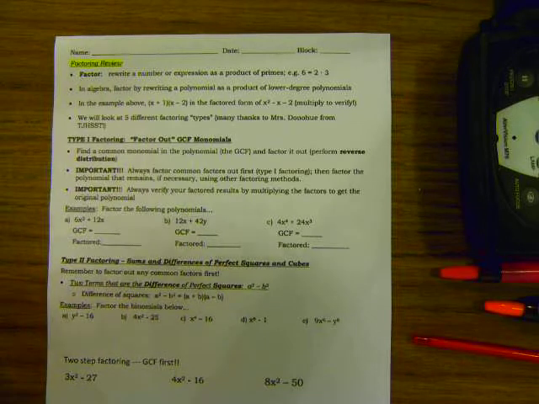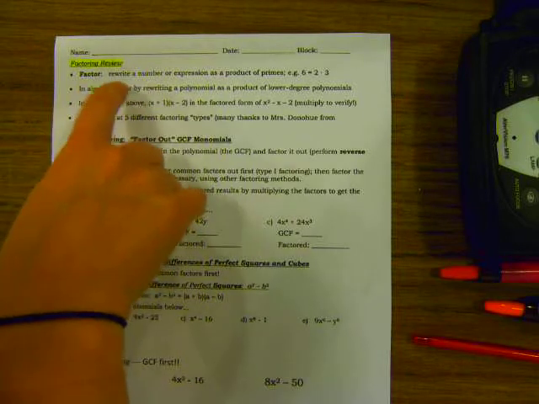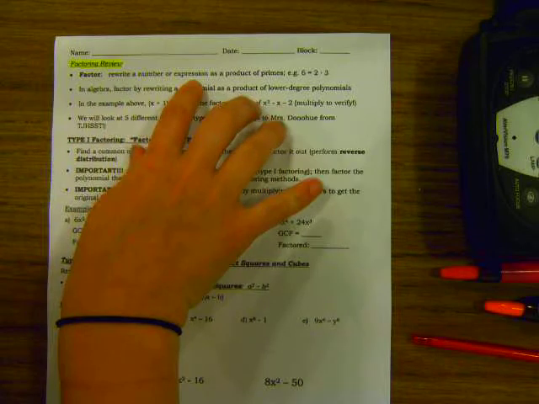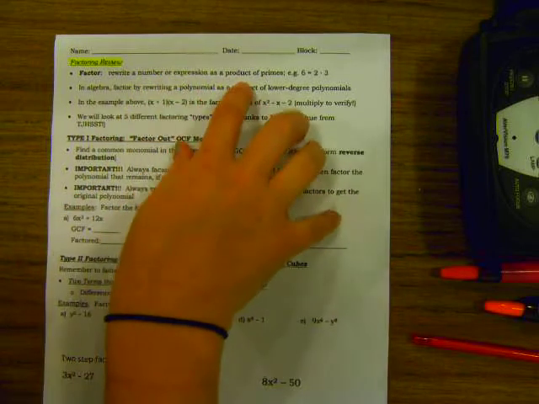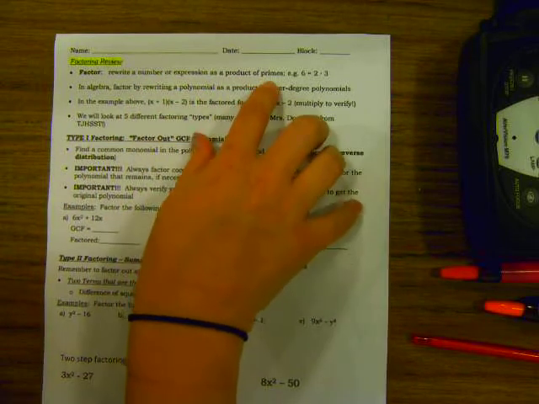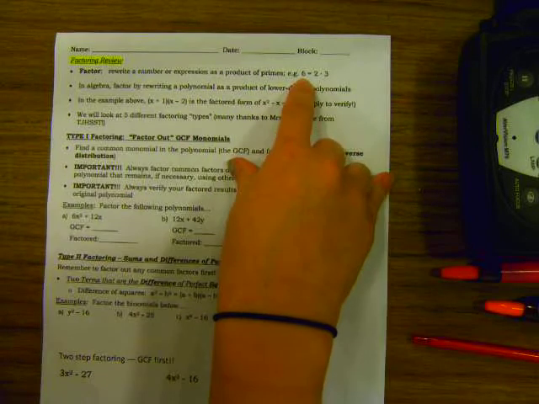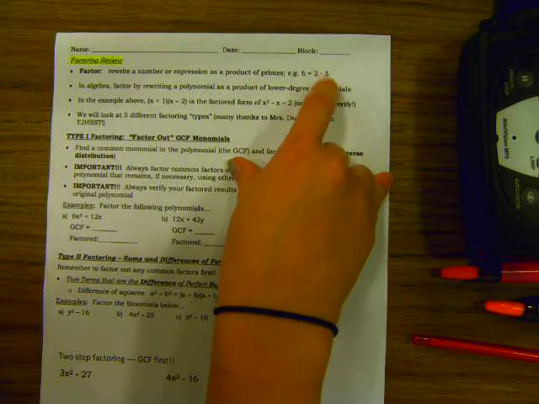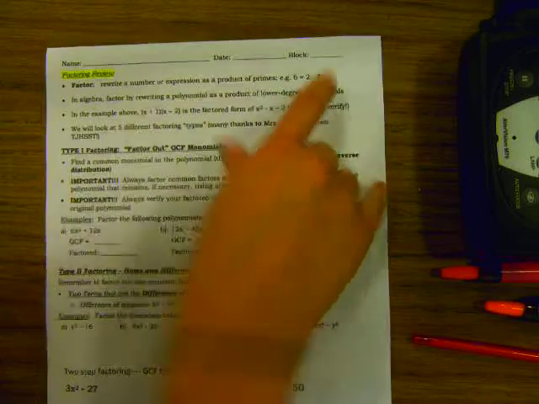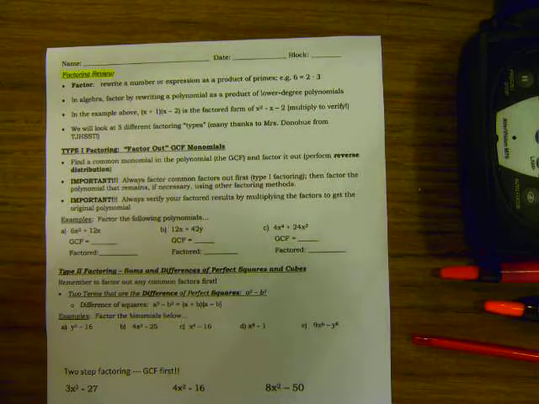So factoring, again, remember, is when you want to rewrite an expression or just a number as a product of two primes. So basically, you're trying to make a multiplication problem. For instance, factors of 6 are 2 and 3. Okay, you could also say 1 and 6. You're just coming up with any multipliers to make that number.